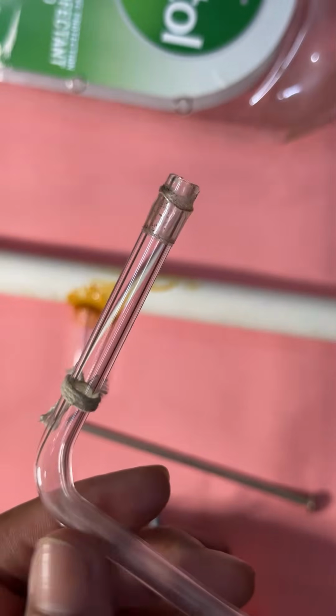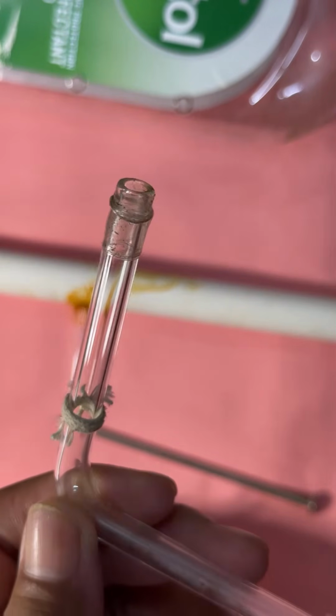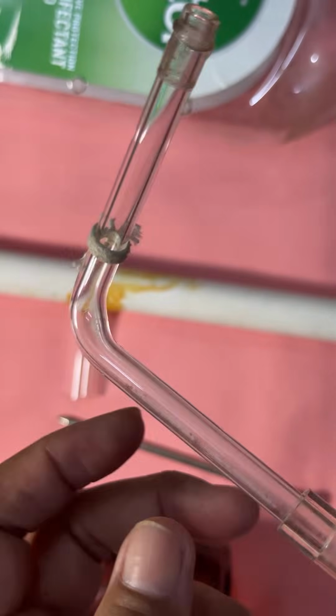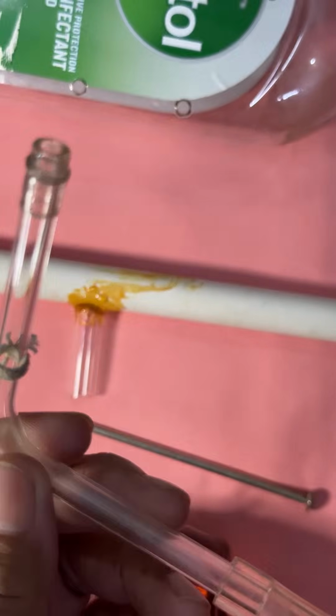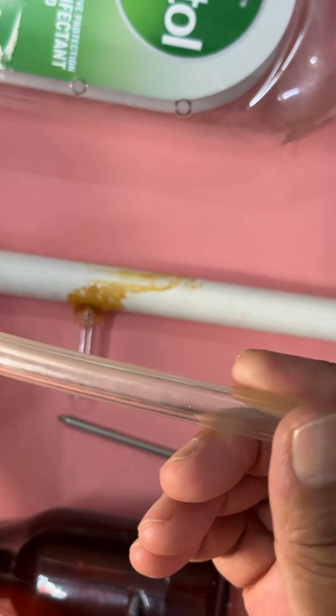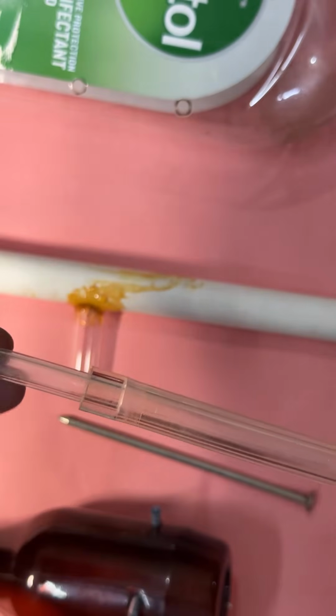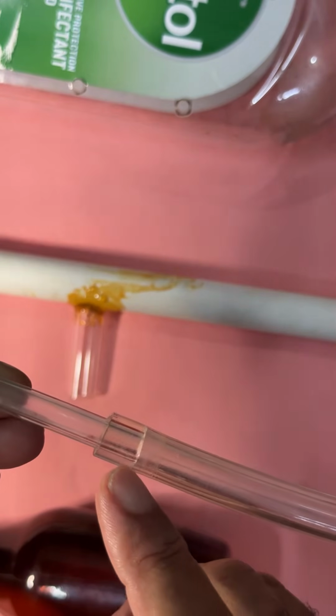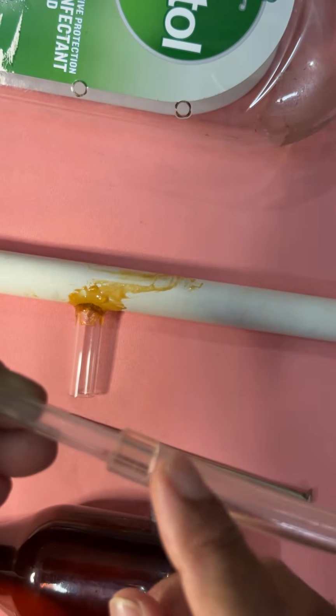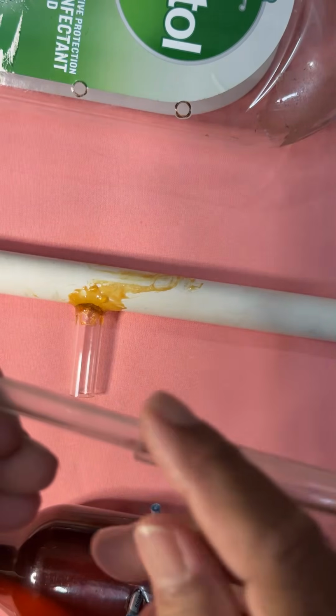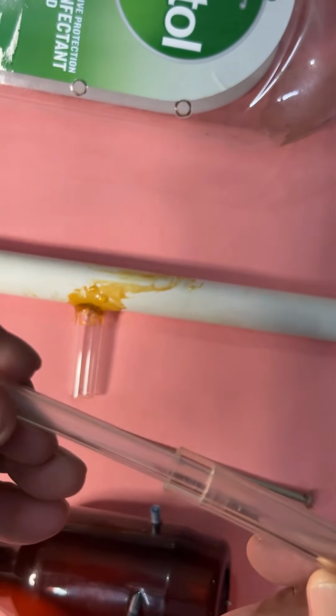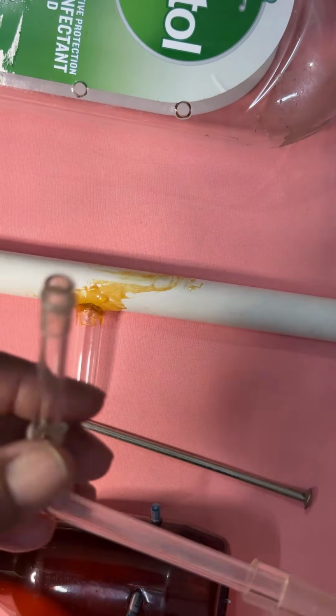Again, I had a bent glass tube. It was also with me. I attached a flexible pipe which we use for gas burning, by making it a little warm over the boiling water, and fit it there tightly. And what is next?